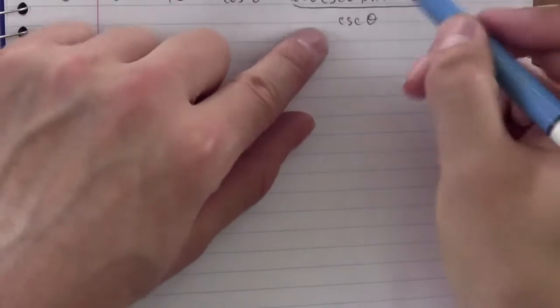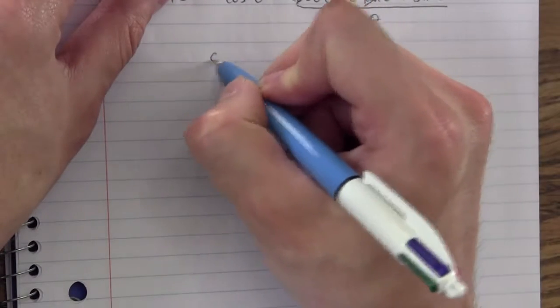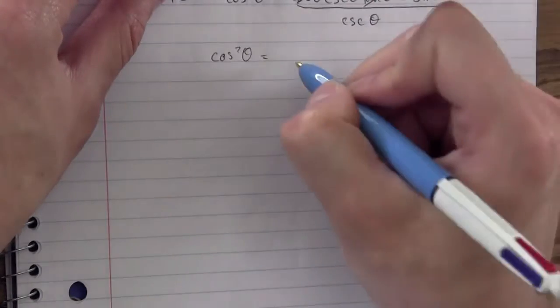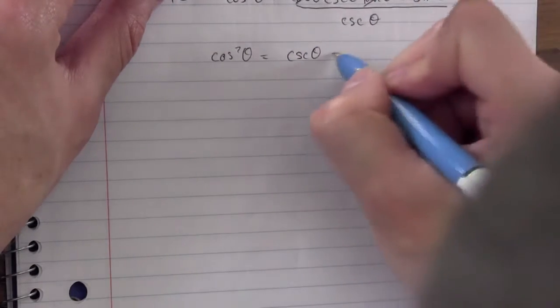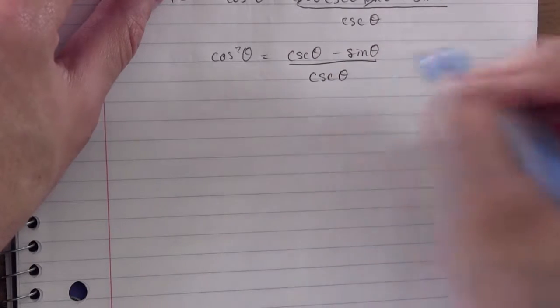Right off the bat, we actually know that tangent and cotangent are reciprocal functions. So we can actually just go ahead and cancel those because again, tangent theta is 1 over cotangent, right? So those will just cancel right off the bat, which is pretty awesome. Okay, so let's go ahead and get working on that. Cosine squared theta equals cosecant theta minus sine theta all over cosecant theta.